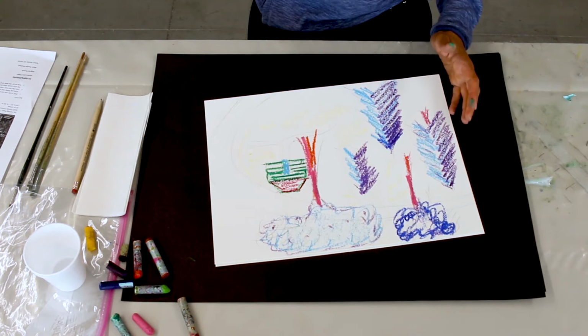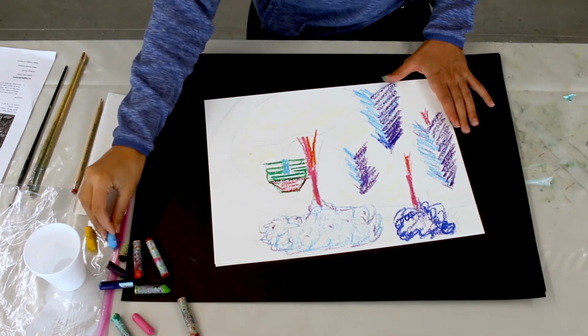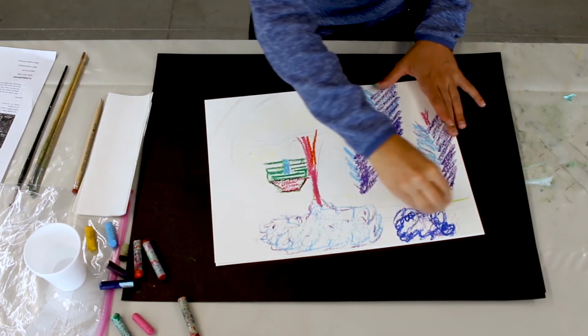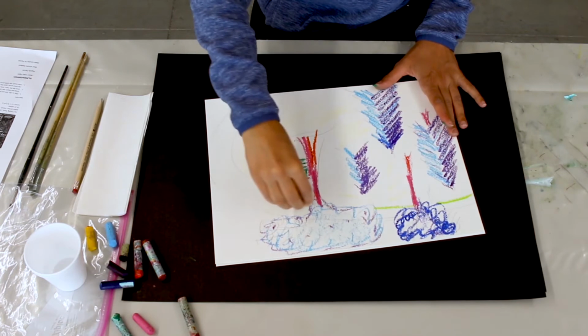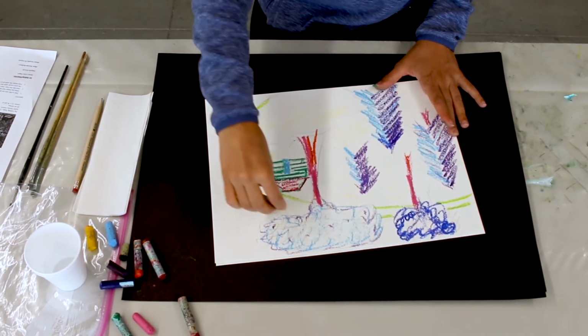Now the road, that's a big part of the artwork. I'm wondering how I should bring that to life. We don't have any light green yet. Maybe we will do a light green path. So now it's really getting bright.